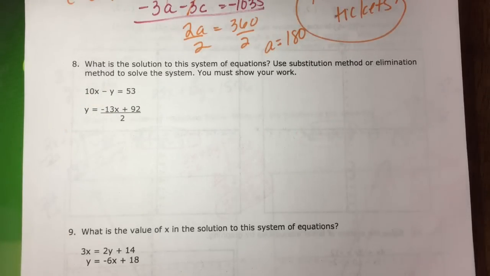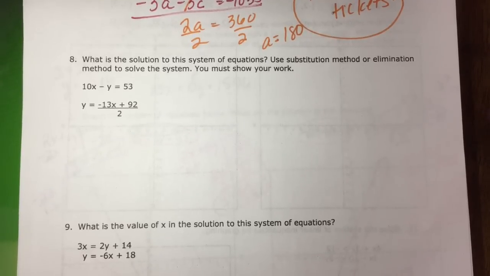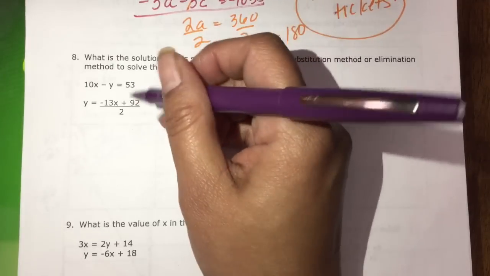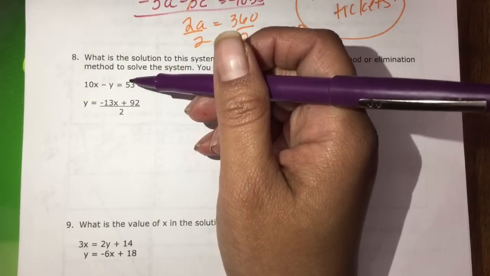Question 8. What is the solution to this system of equations? Use substitution method or elimination method to solve the system. You must show your work. So we have two equations written here. What method should we use?